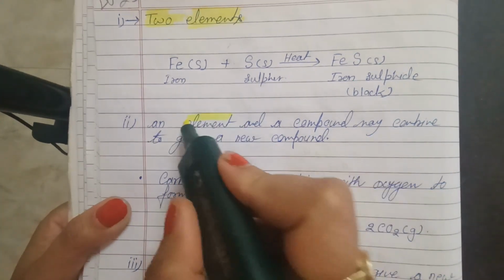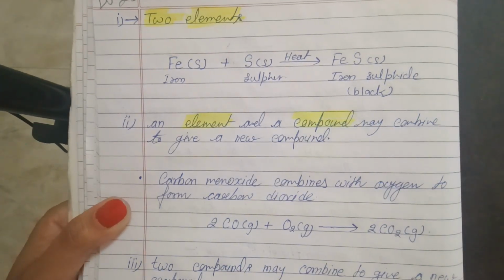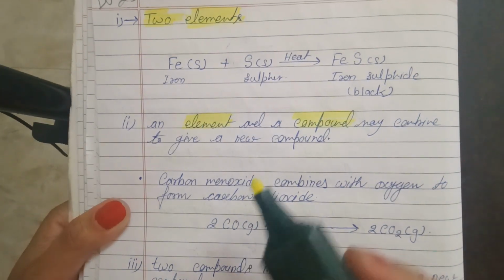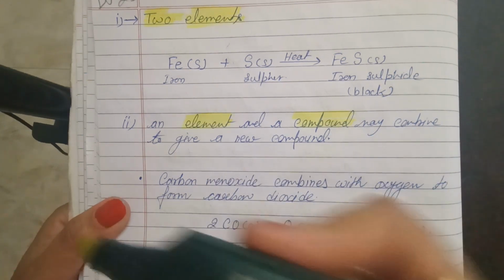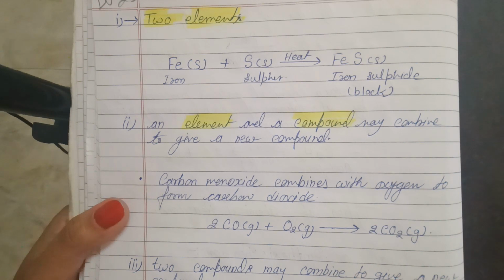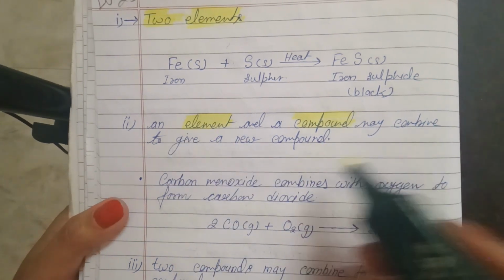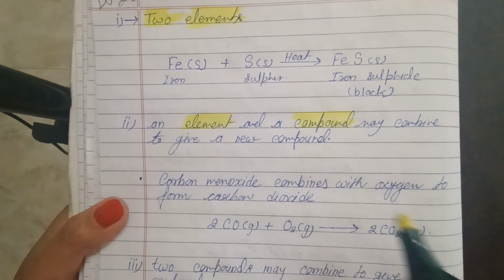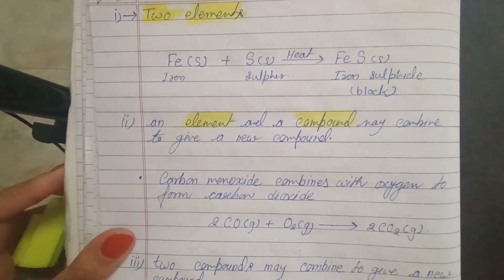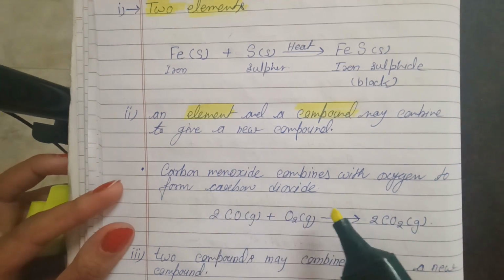Second one, an element and a compound. Here one is an element and one is a compound, and they may combine to give a new compound. First we were just discussing that it may be an element or molecule, an atom, this much only. But now the second condition is that an element and a compound may combine to give a new compound. So the second example is carbon monoxide combined with oxygen to form carbon dioxide.